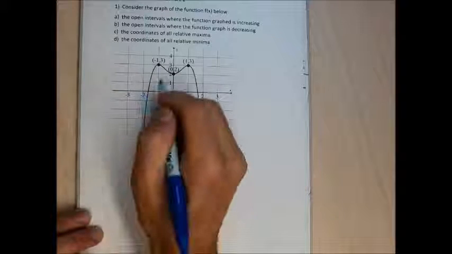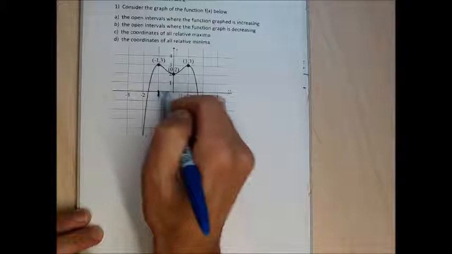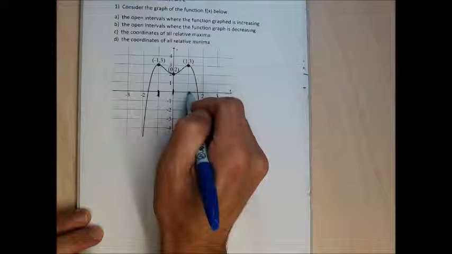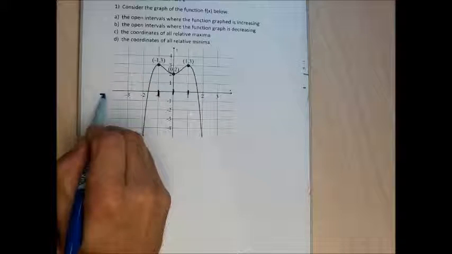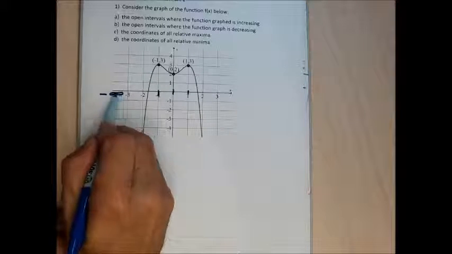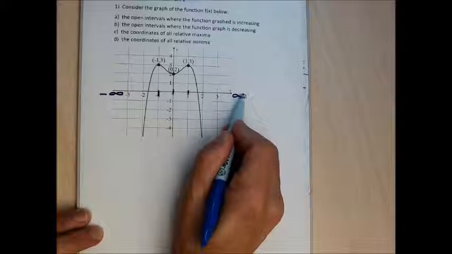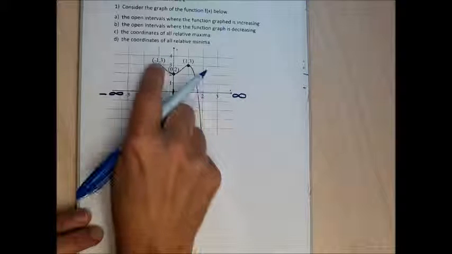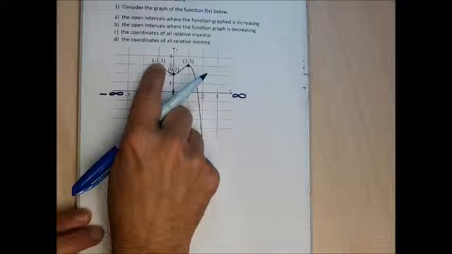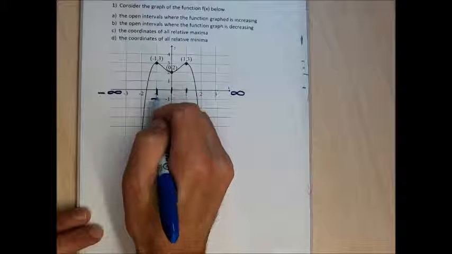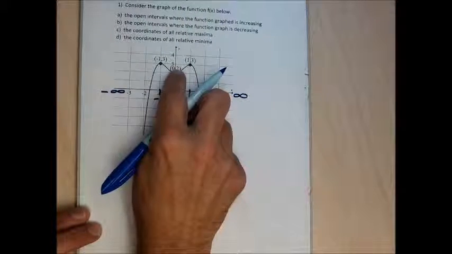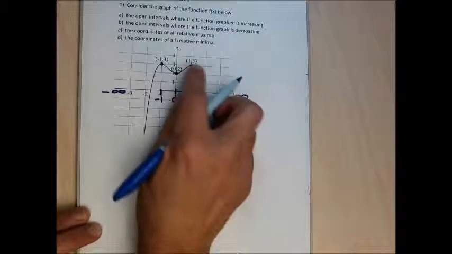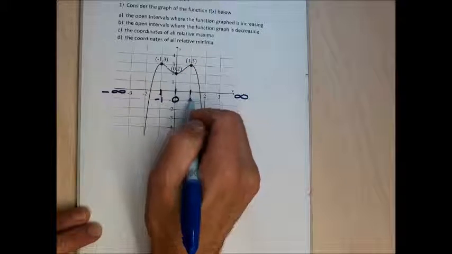And to do this, I'm going to mark up my x-axis with the x-coordinate of any maximum or minimum, and with negative and positive infinity. I'm going to put negative infinity on the far left edge of my x-axis, positive infinity on the far right edge of my x-axis, and then the maximum point there of negative 1, 3, I'm going to put a negative 1 on my x-axis. The minimum point there of 0, 2, I'm going to put a 0 on the x-axis, and that maximum point I'm going to put a 1 on the x-axis.